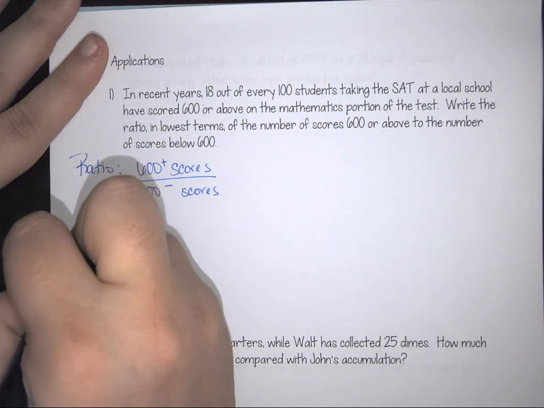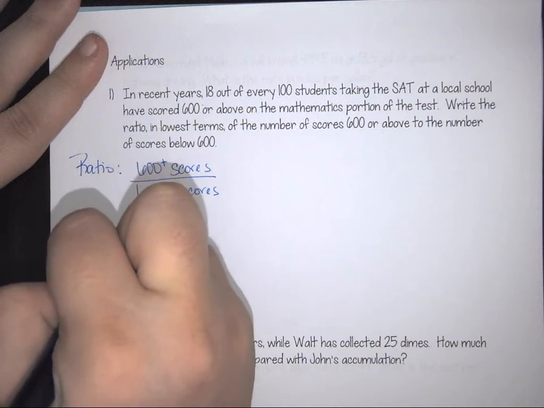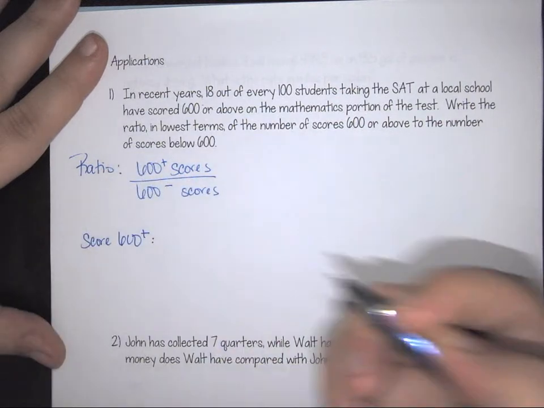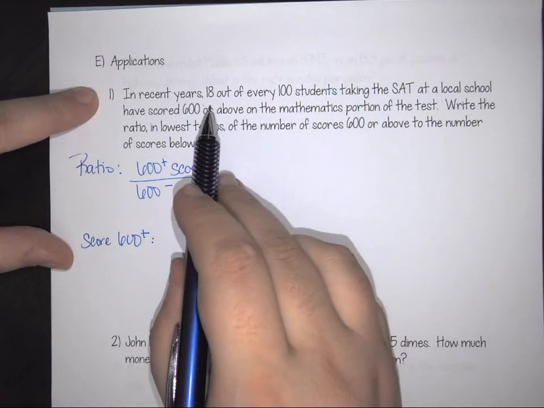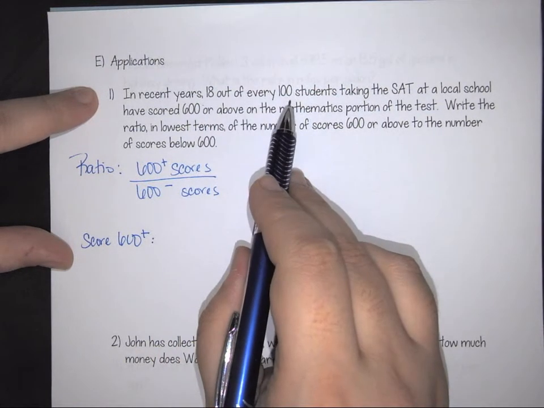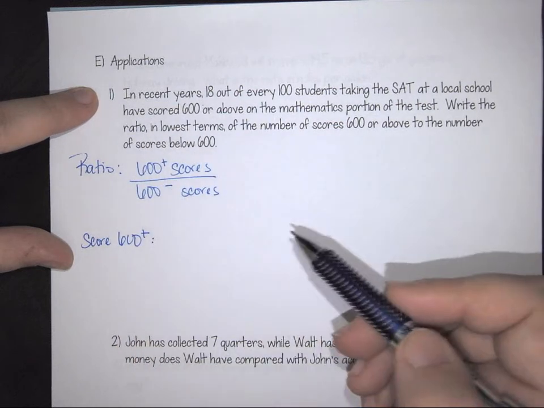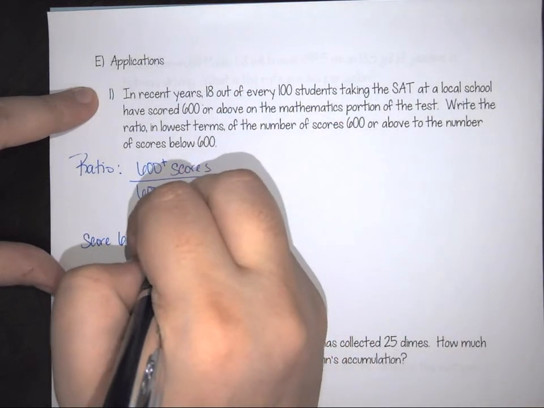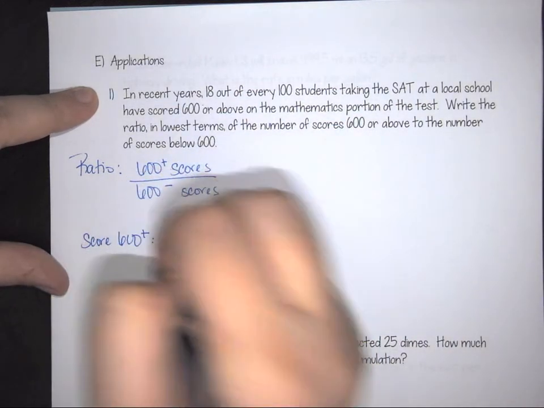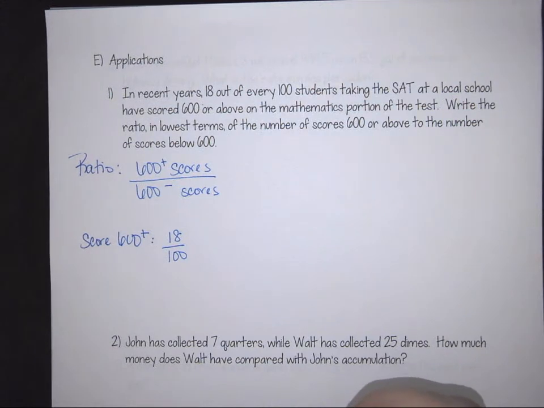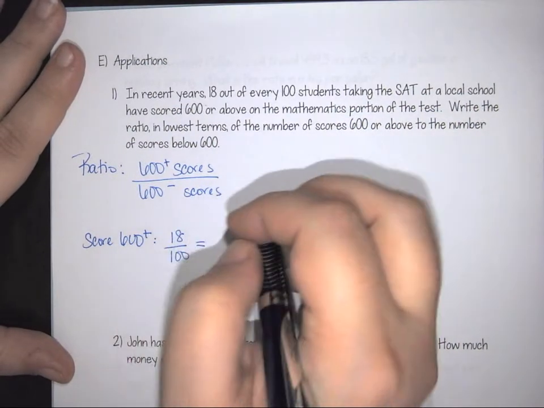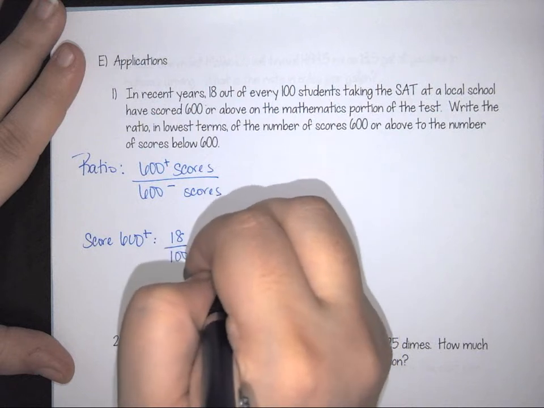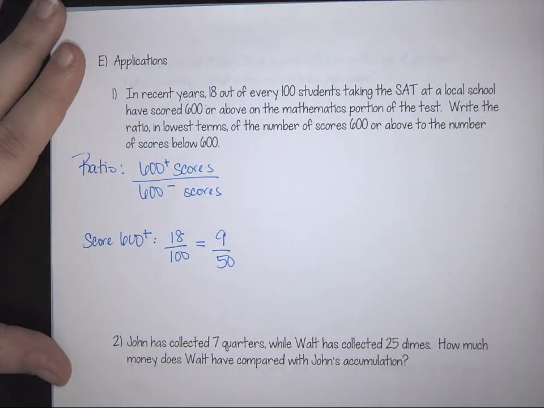So, to score 600 or above means I have 18 out of every 100 students scored 600 or above. So this is 18 out of 100. I can reduce this down. Dividing both by 2 gives you 9 out of 50.